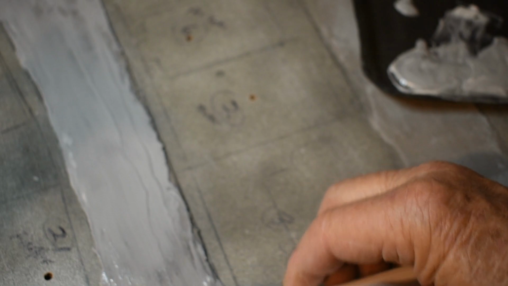So I do that after I've done a first coat of the patch, and then a watered-down top coat of the patch and sand in between.